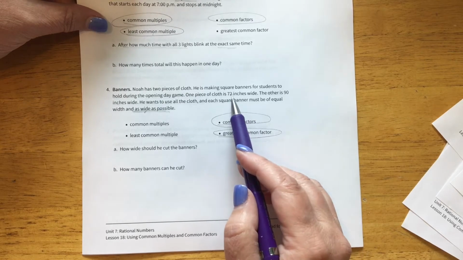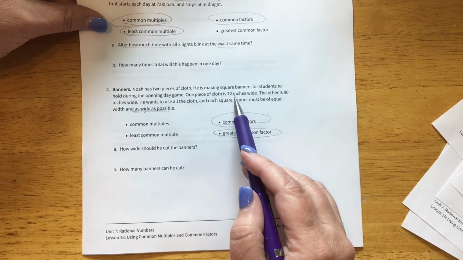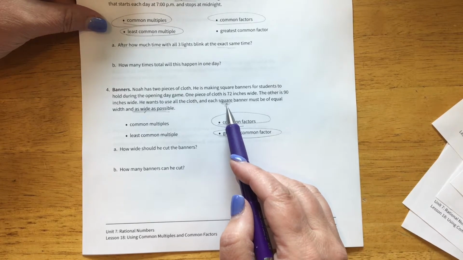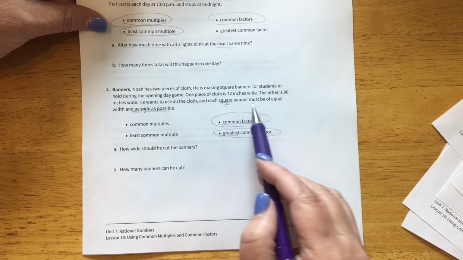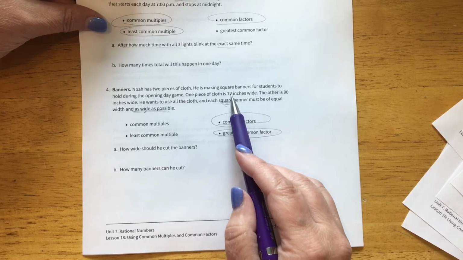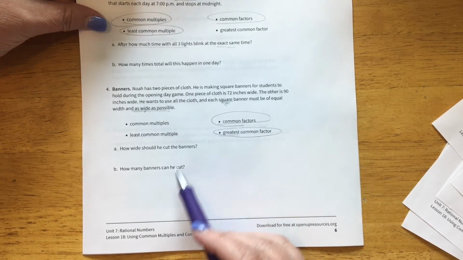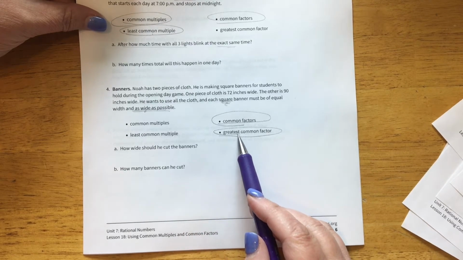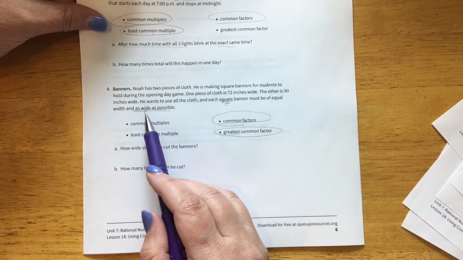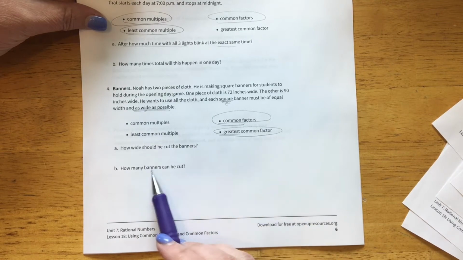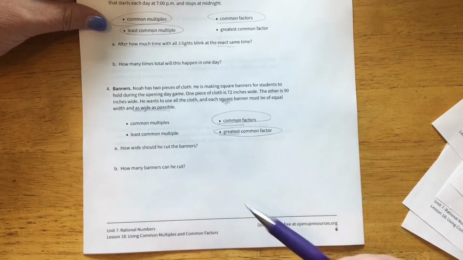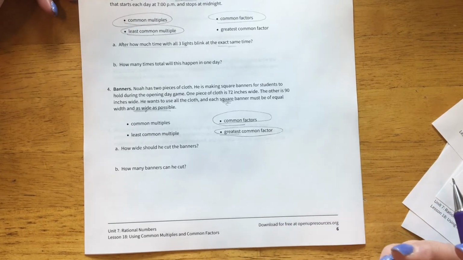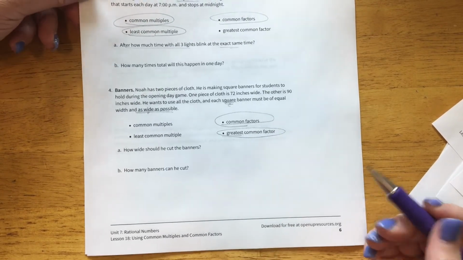We're going to have to take this up and split it up into its factors because they have to be square. They have to be common. They have to be the same on each side, width and length. So the common factors are going to give us part A. How many banners will he cut? That's the greatest common factor. If we want it as wide as possible, the greatest common factor will tell us how many he can cut, won't it? So there's our answers for number 4. Again, we don't have to solve these. We just had to decide, didn't we?